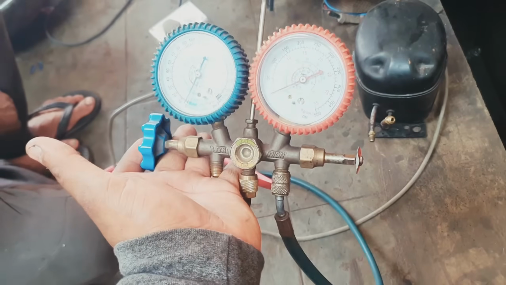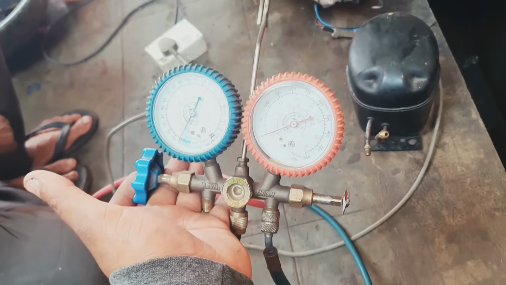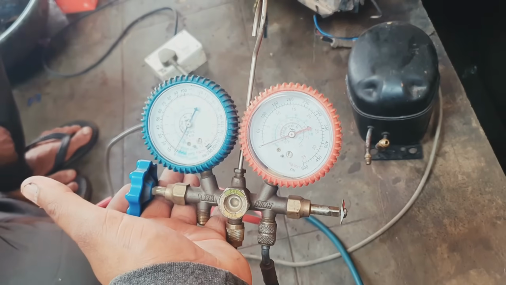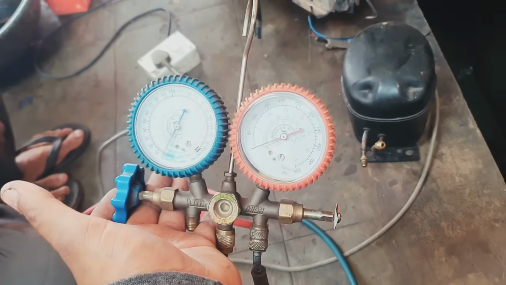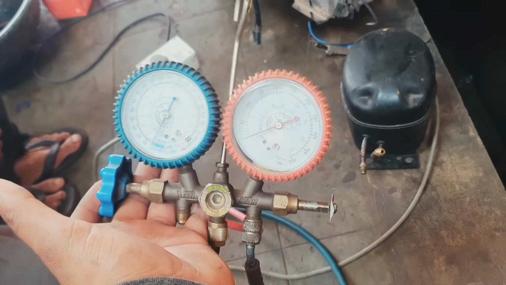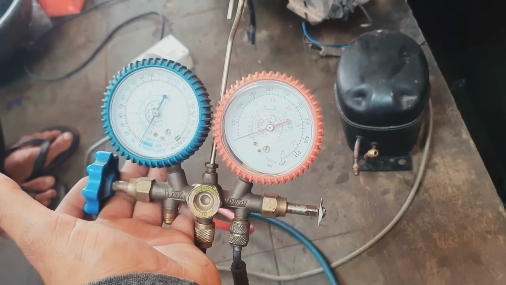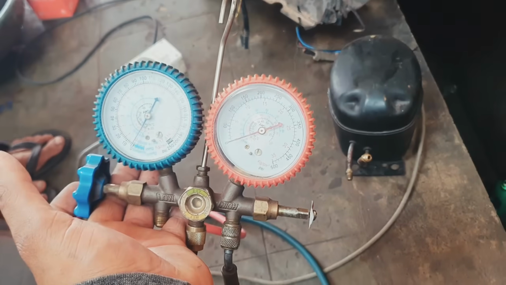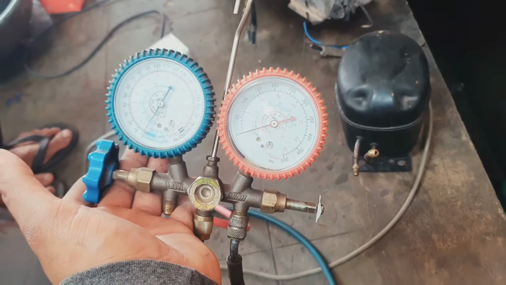About this gauge, I will make a separate video to explain how it works and how to use the red and the blue side. I will show you in the next video. For now, what we are going to do is show you how to put pressure inside, how much pressure to put inside, and check this system for leaks.